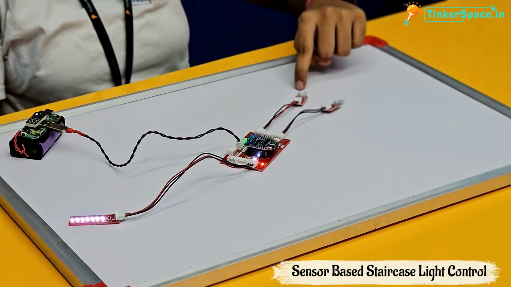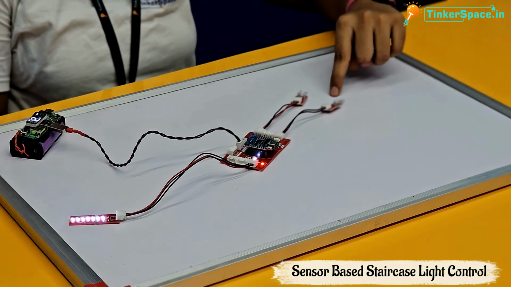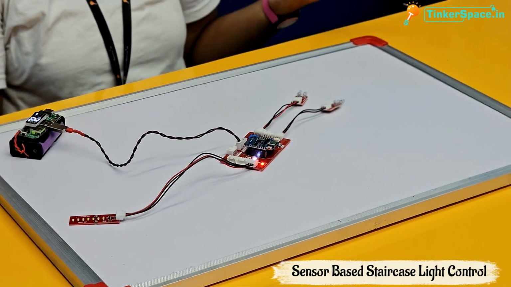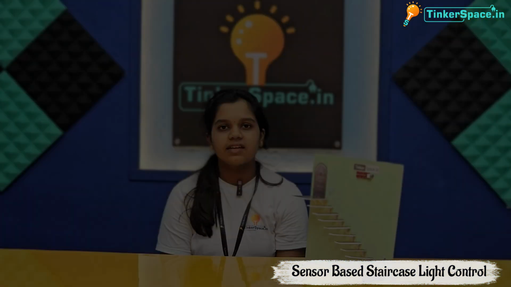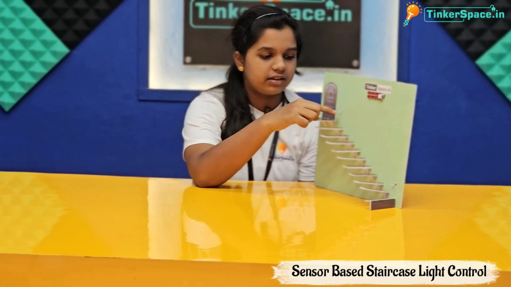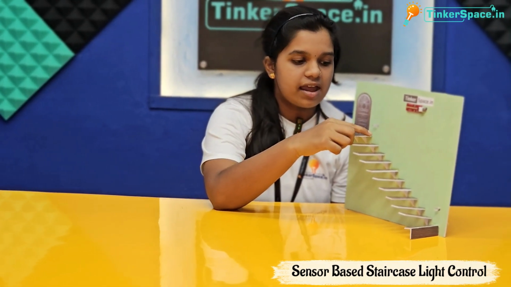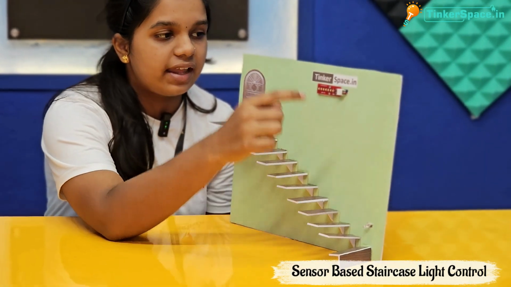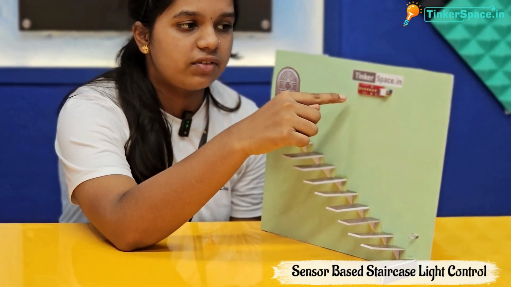When the object moves in one side, the light turns on. When it goes in the other side, the light turns off. Now let's implement it into the project. Here we have finished the model of our project. Here we fixed an IR proximity sensor at the top of the staircase and another IR proximity sensor at the bottom of the staircase, with the LED lamp installed in the middle of the staircase.